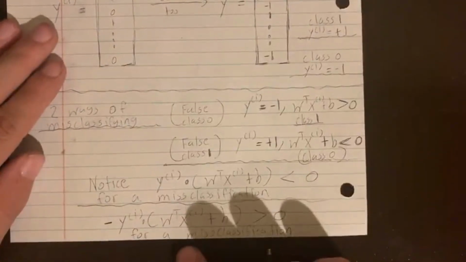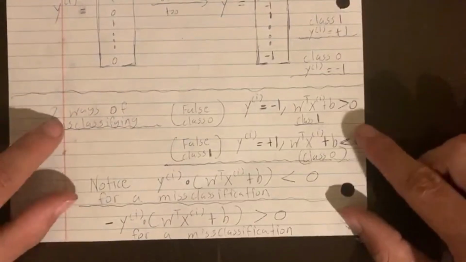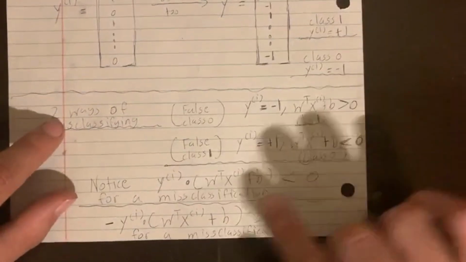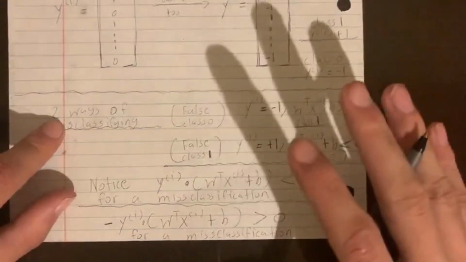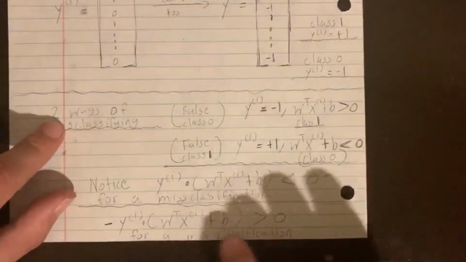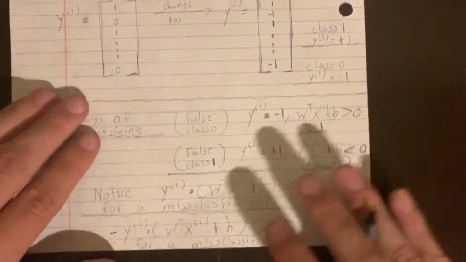So now that we understand that for misclassified data points the product y of i times w transpose x of i plus b is always less than 0, and so its negative is always greater than 0, we can start to construct our cost function. Let's move on.